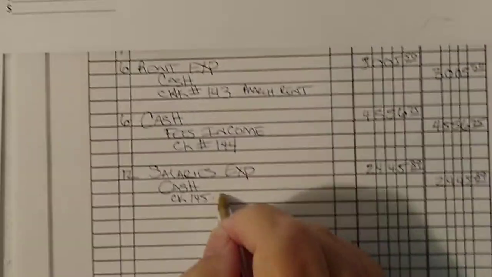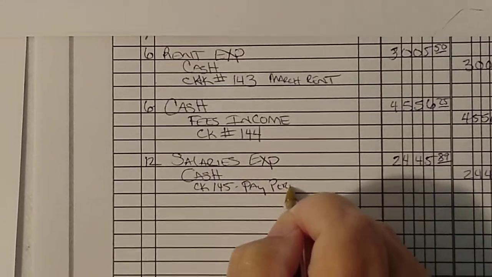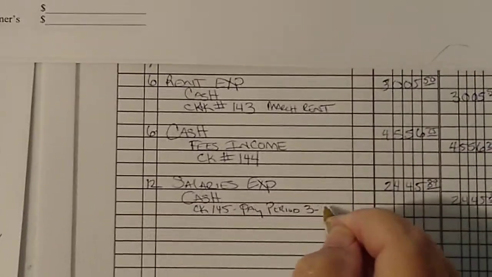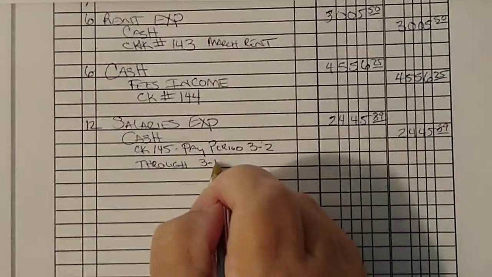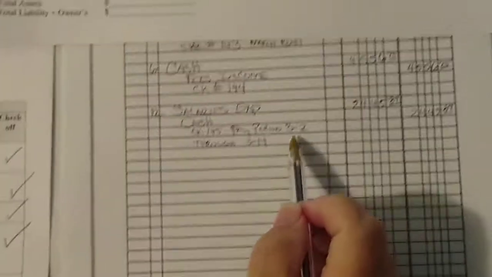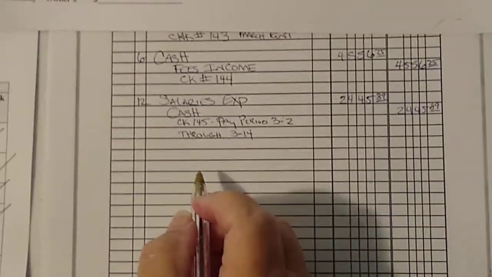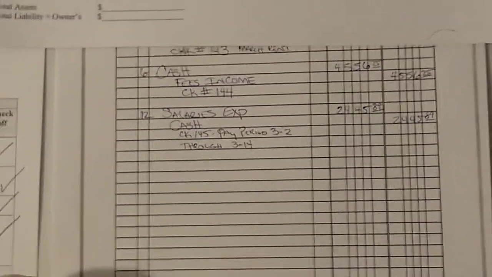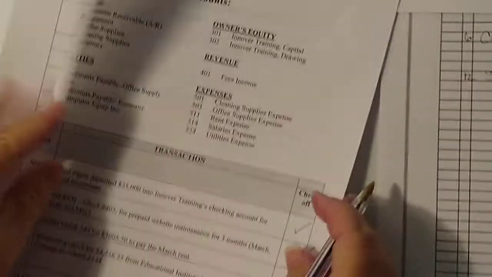And then let's write the check number. Check 145. And let's write the salary, the pay period is pay period 3, 2. We could take another line if we have to. Through 3/14. Okay. You can either write out the month or write it like that. Doesn't really matter. Okay. Check that one off. Go to the next one.